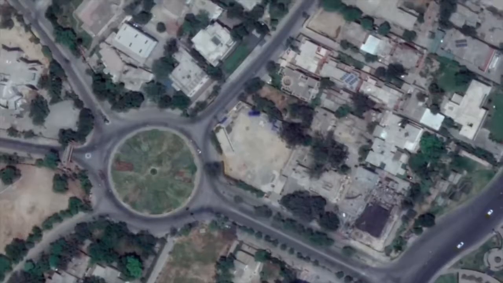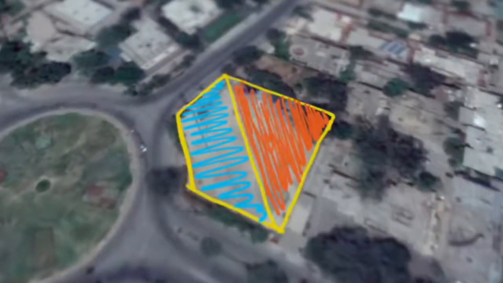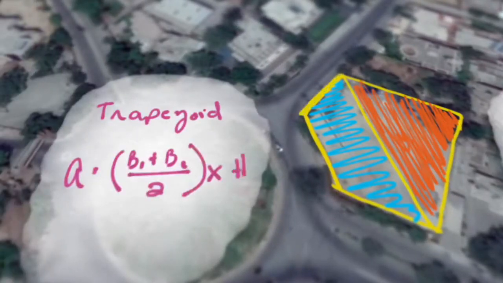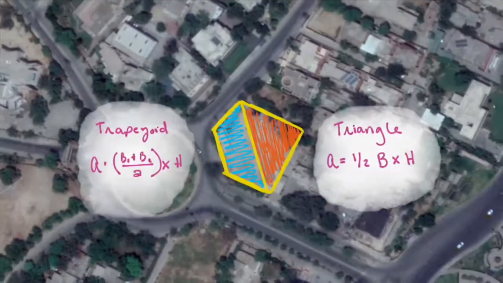So now that you have learned how to find the areas of a triangle and a trapezoid, let's go ahead and put this information together. Take a look at this plot, for example. This plot has a trapezoid and a triangle in it. So all we have to do is find the area of the triangle and find the area of a trapezoid and add those 2 areas together to find the total area of this odd-shaped plot.